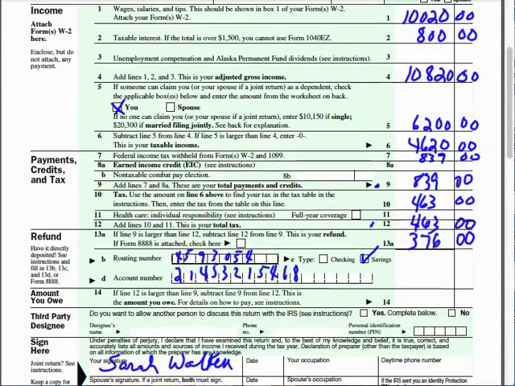The date on which we filed our income tax. So I'm going to use today's date, 1/29/14. Occupation is student. And a daytime phone number where she can be reached. And on her information sheet, it was 612-555-6954.